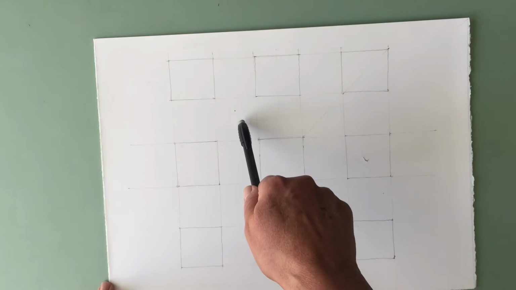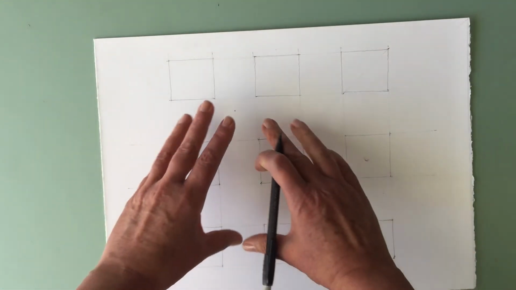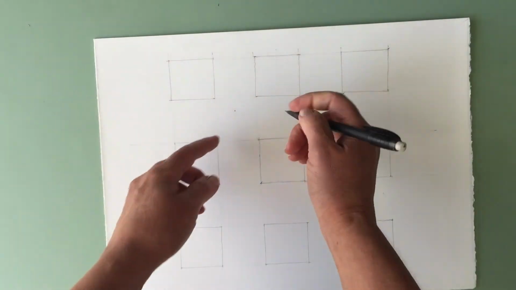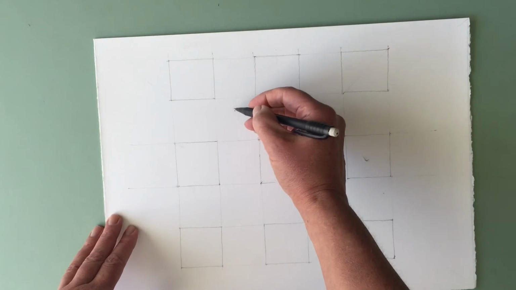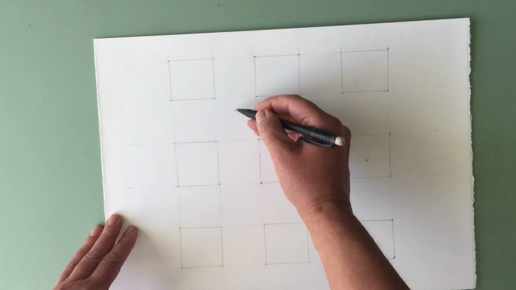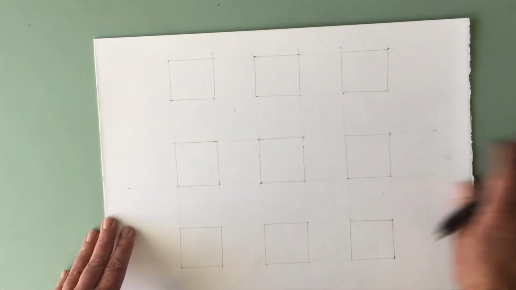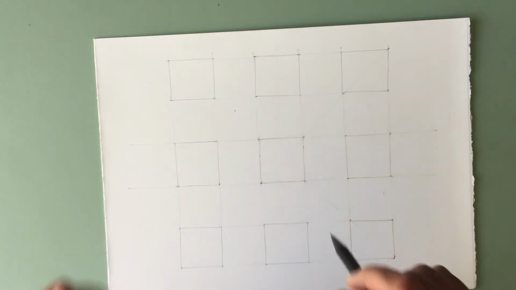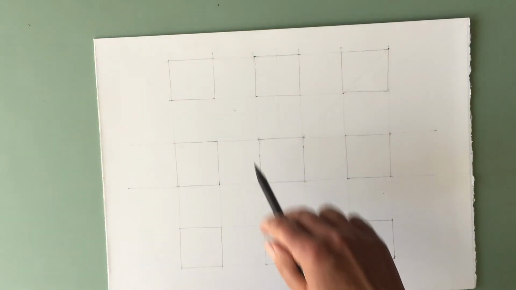Now, pretend this is your camera lens, and just imagine what's going to happen to all of these faces, because all of these edges are now going to vanish back toward that vanishing point. The purpose of this exercise is to help you develop your eyeball with respect to what is the proper dimension in terms of depth of a cube.